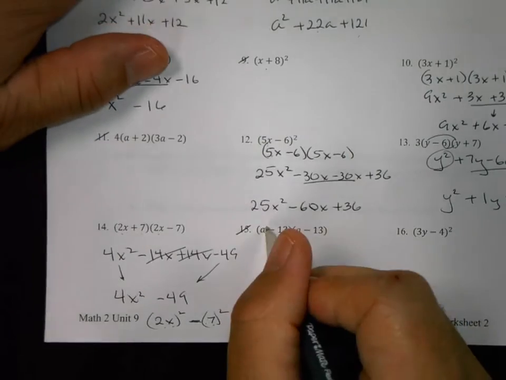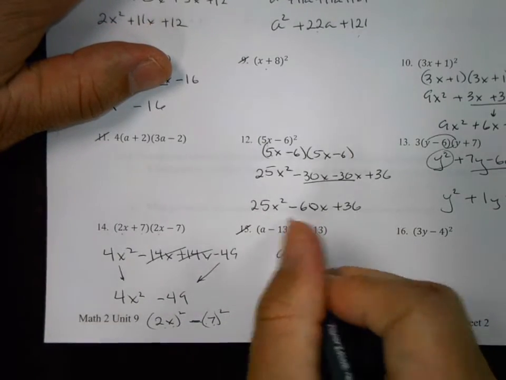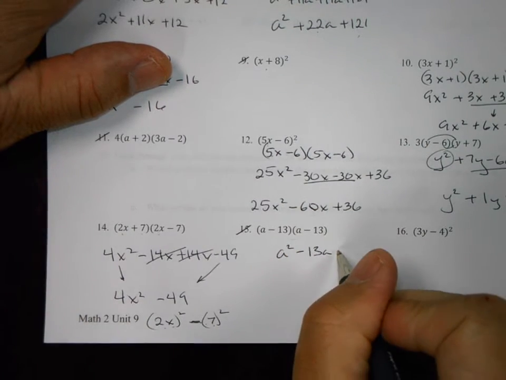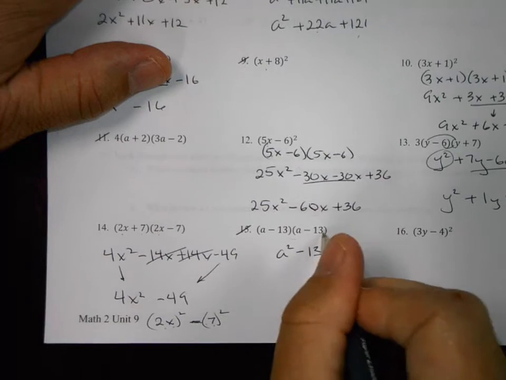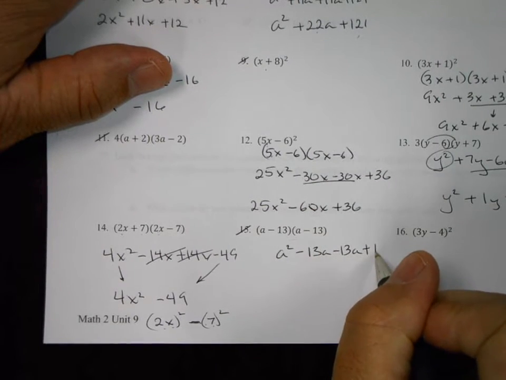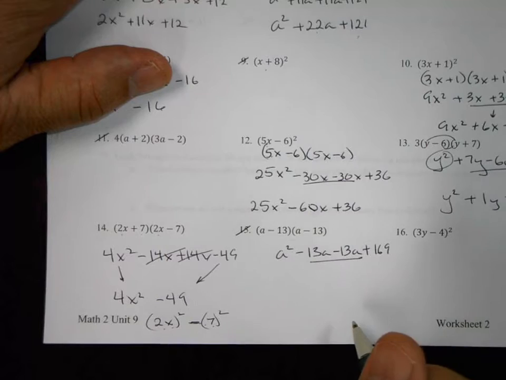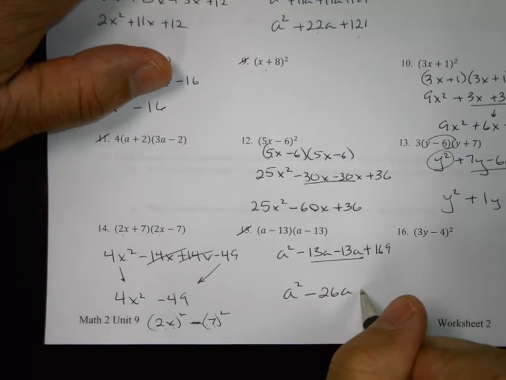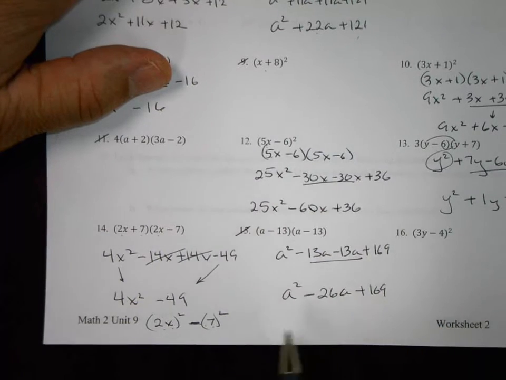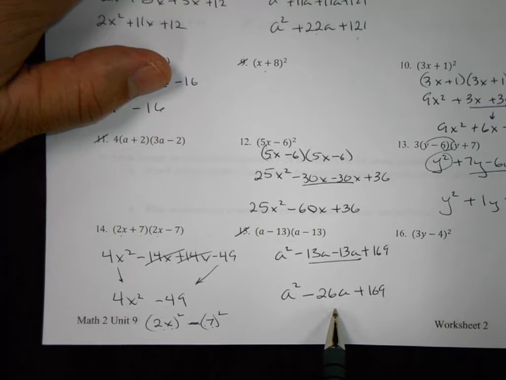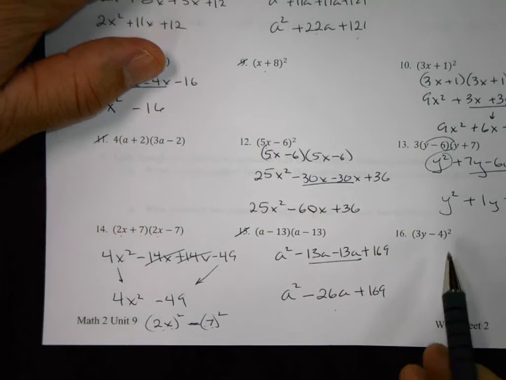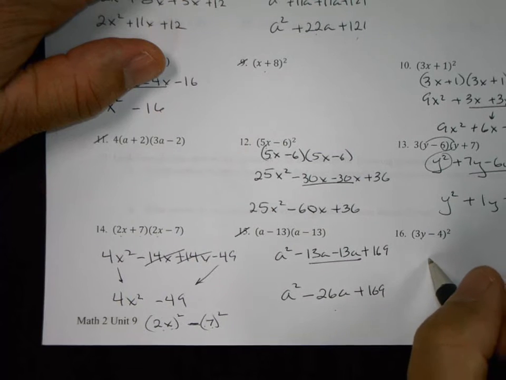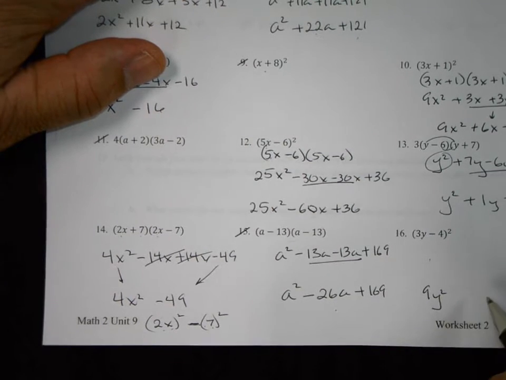All right, moving on. A times a is a squared. A times negative 13 is negative 13a. Negative 13 times a is negative 13a. And negative 13 times negative 13 is positive 169. Combine the middle two, we get a squared minus 26a plus 169. How many of you guys recognize this as a trinomial square?